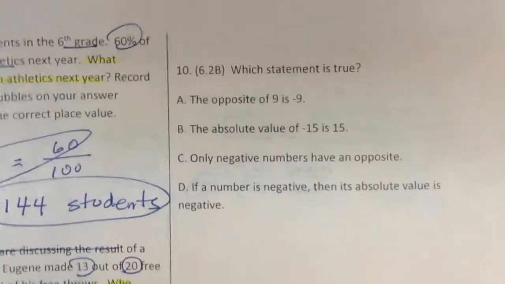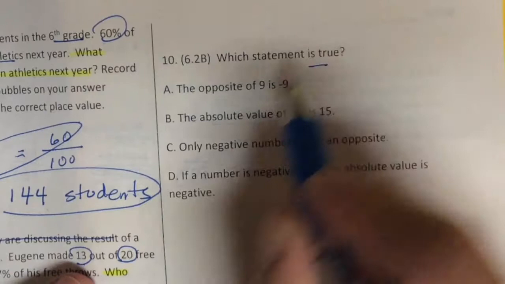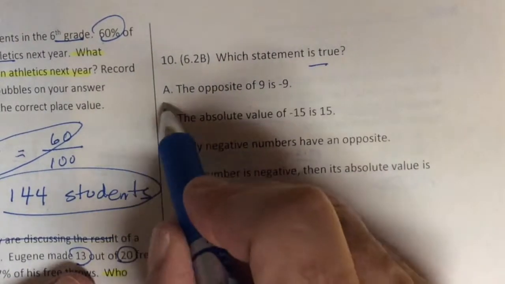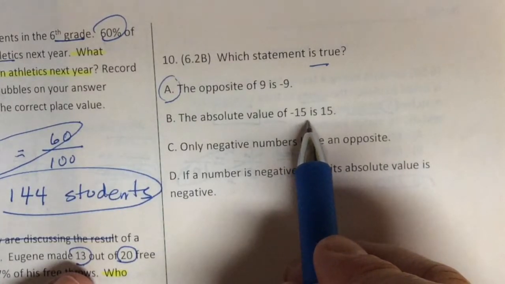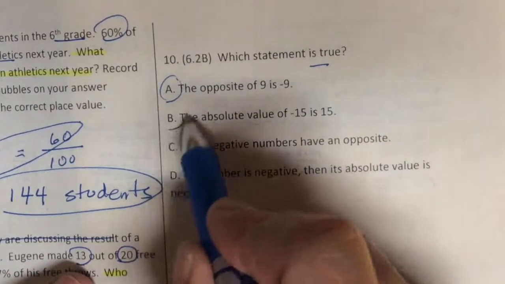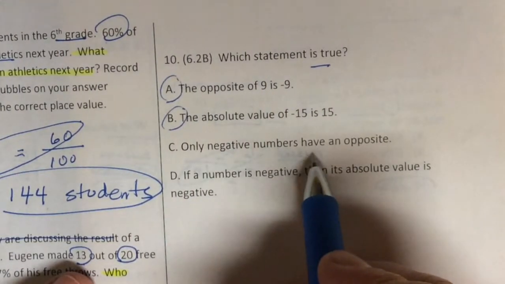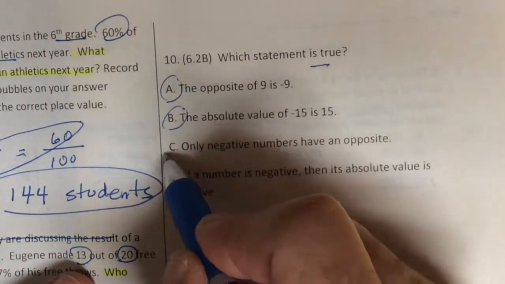Number 10. Which statement is true? The opposite of 9 is -9? Well, that looks true to me. The absolute value of -15 is 15? Well, that looks true too. Only negative numbers have an opposite. No, all numbers have an opposite.